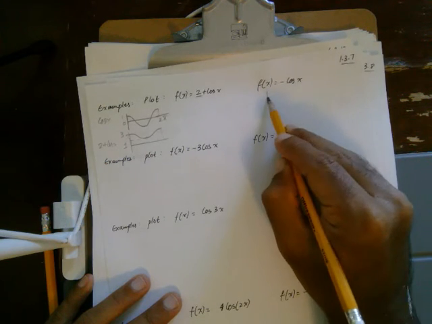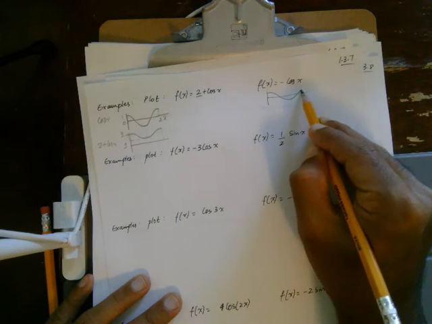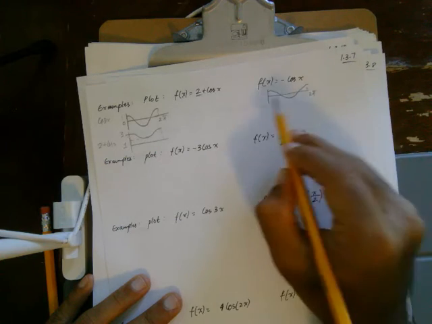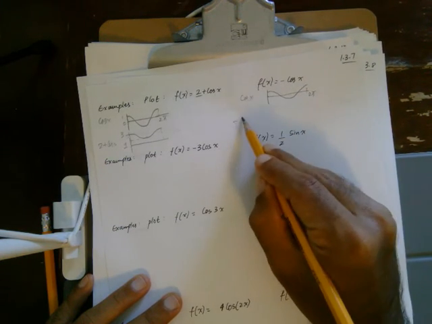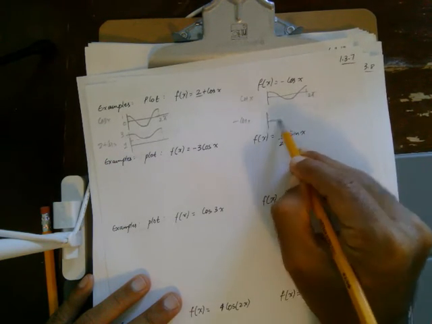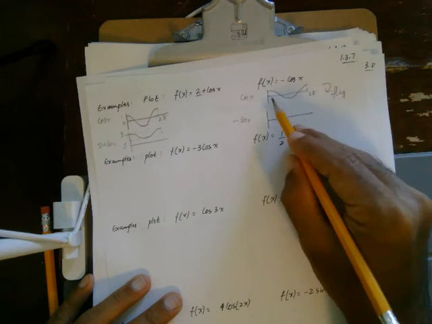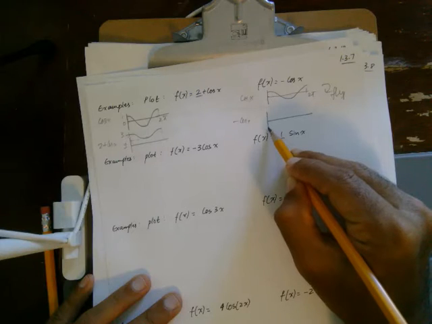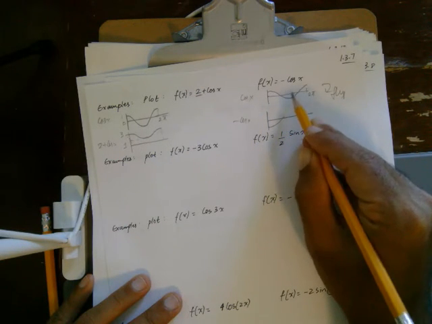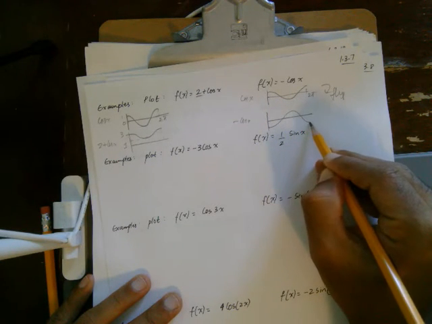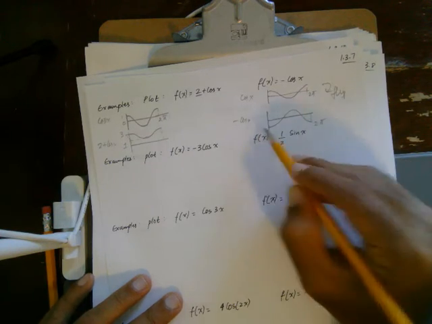Negative cosine x. I start with cosine x, 2 pi. Negative cosine x means I just flip it on the x-axis, because now these positive values correspond to negative and these negative values correspond to positive. So that's going to be negative cosine x.